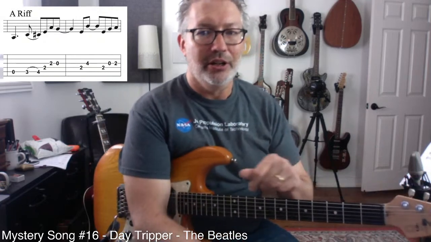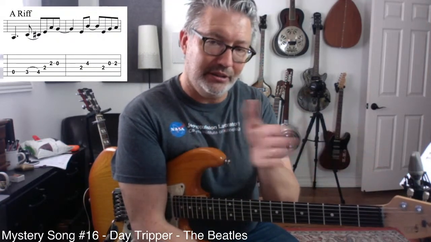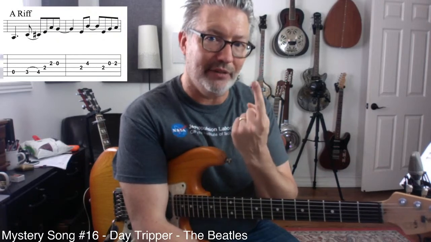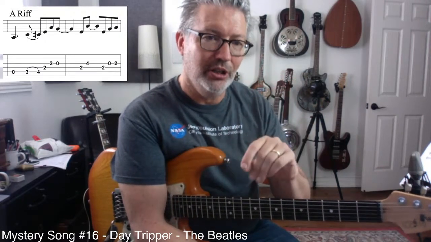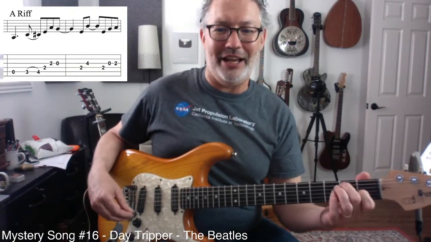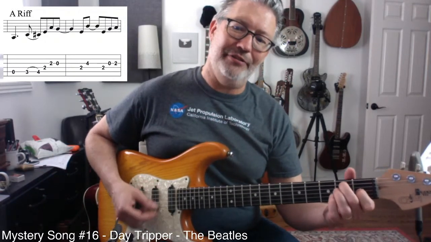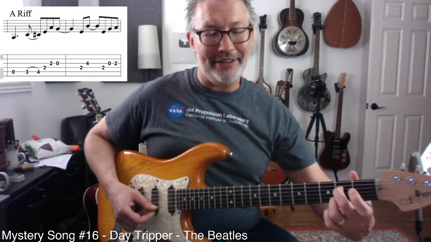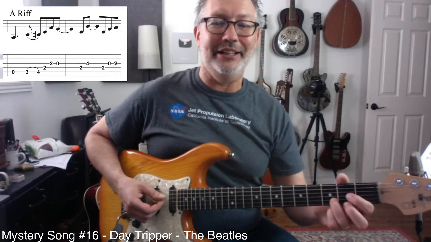You play those three chords, but technically, in a diatonic key, there's only one dominant seventh chord, and it's the 5 chord. So when you're playing E7, you're technically in the key of A major, because that's the 5 of A. When you're playing that A7 chord, you're technically in the key of D.